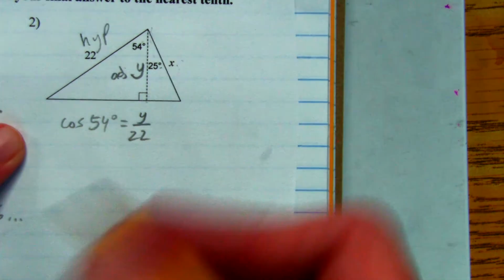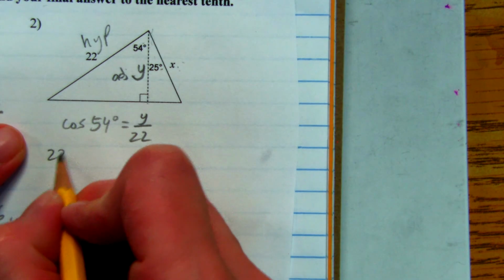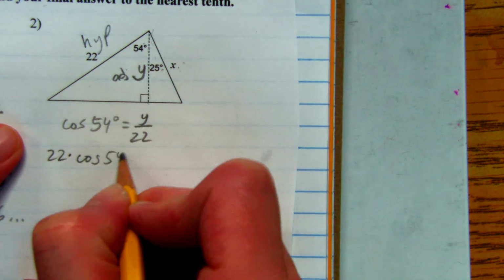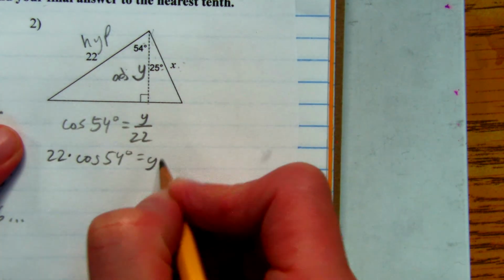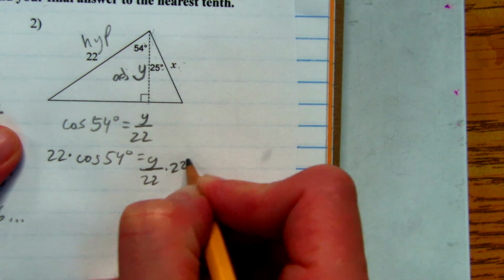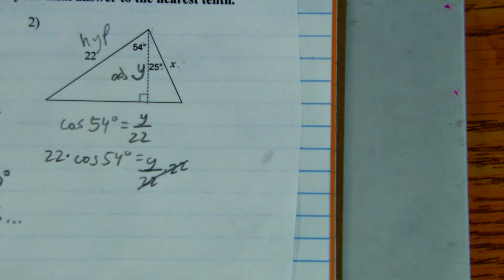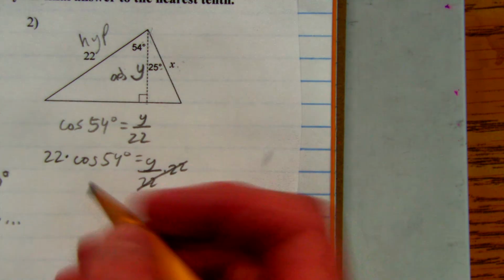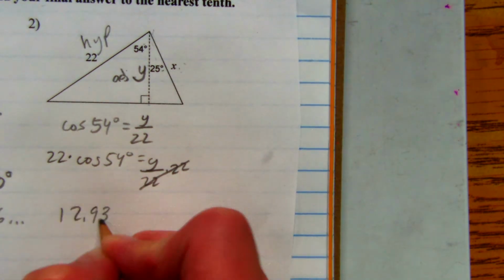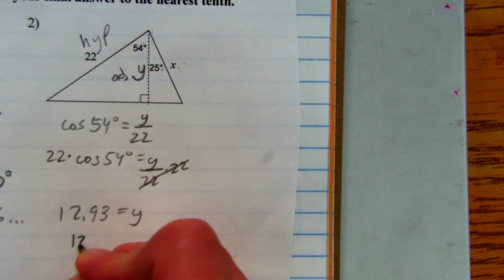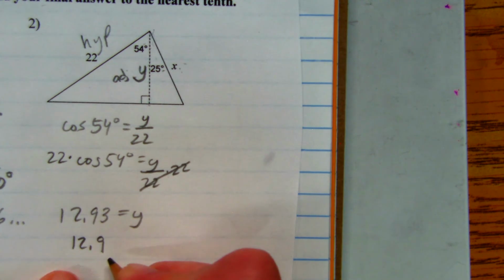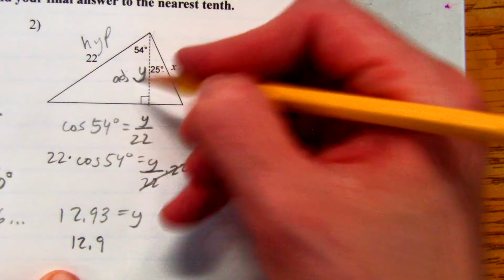Okay, so we solve that. We get y by itself by taking both sides times 22. And that works because it cancels out the divide by 22, and we can just type it in, 22 times cosine of 54 degrees. And we get 12.93, so we'll round that off to 12.9 to actually put it on our picture. So that was the y, this side in here.